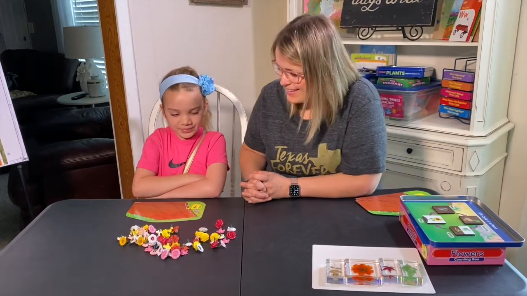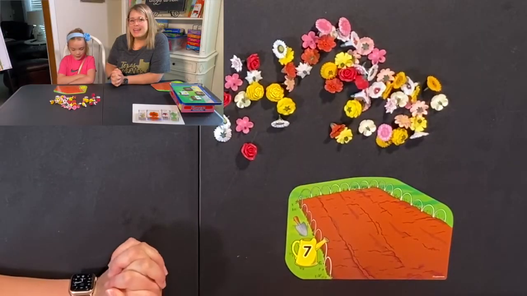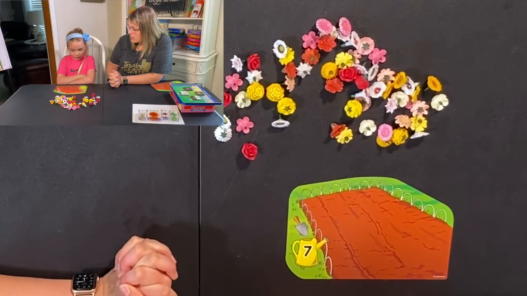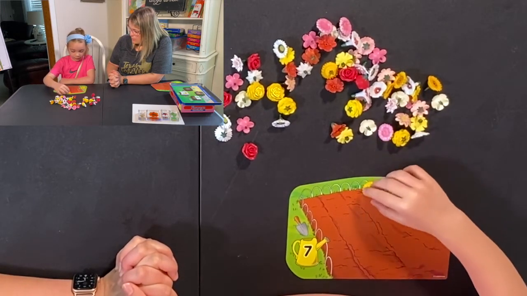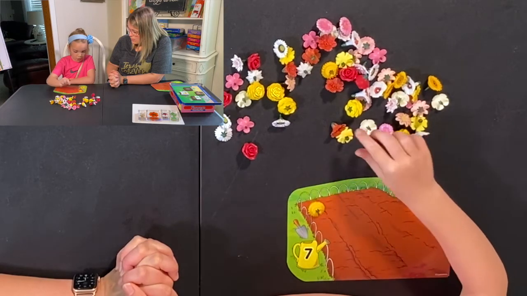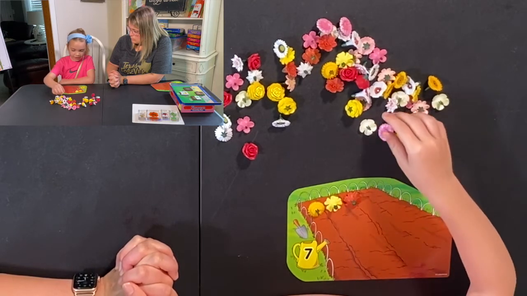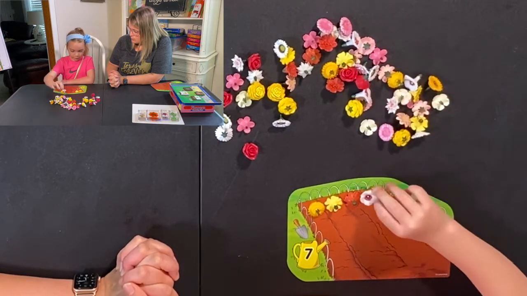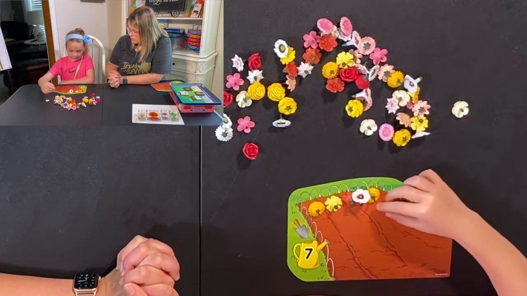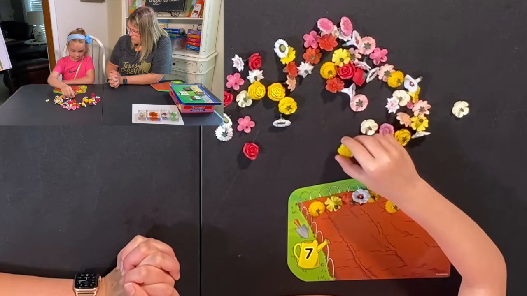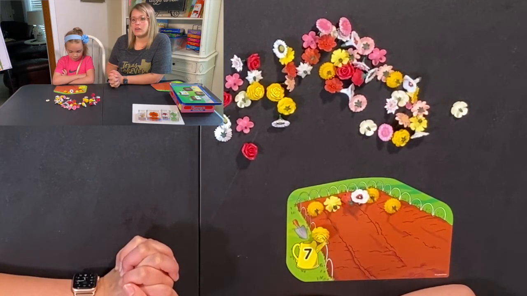Good job, Palin. Here's our problem. Are you ready? Palin has 7 flowers in her garden. Go ahead, Palin, count it where we can hear. 1, 2, 3, 4, 5, 6, and 7. Good. Palin has 7 flowers in her garden.